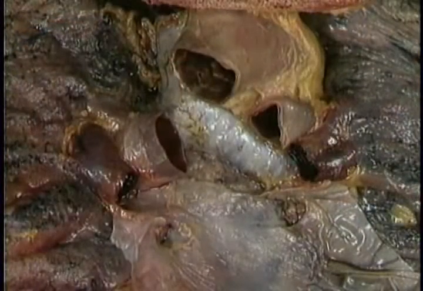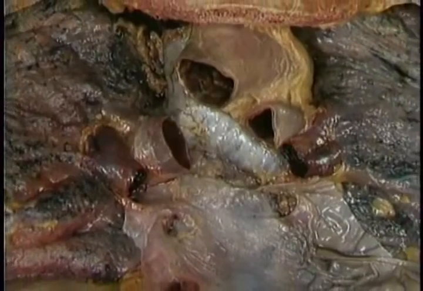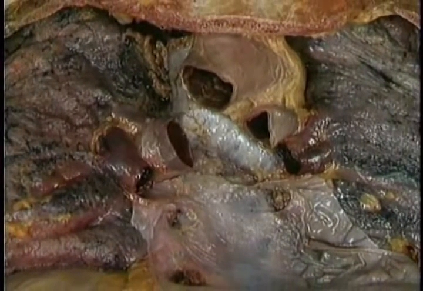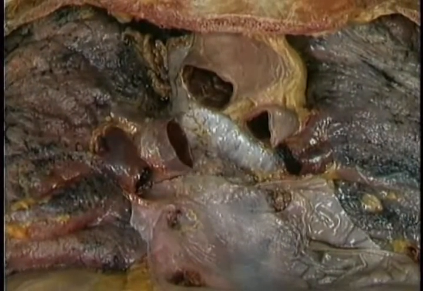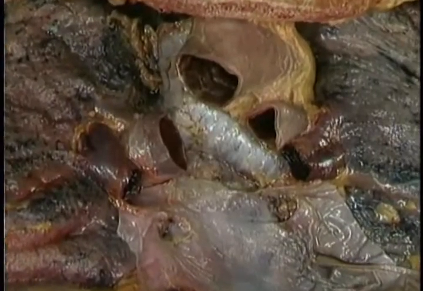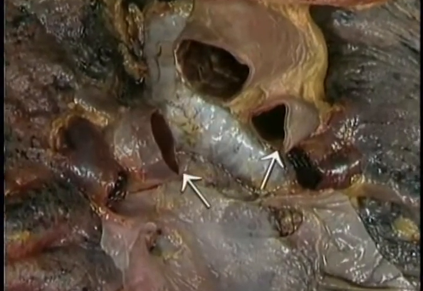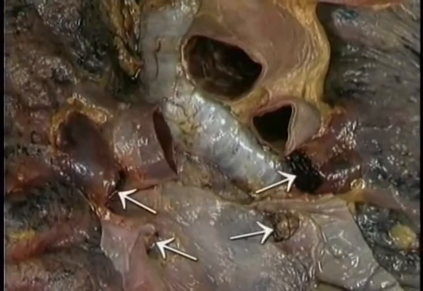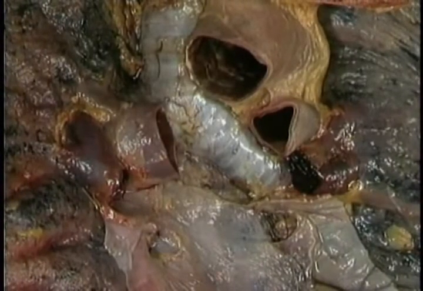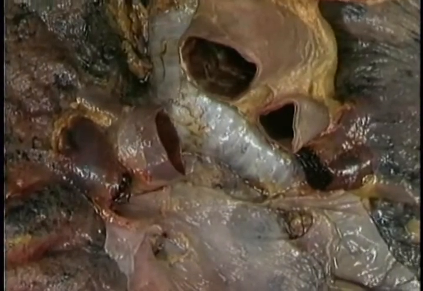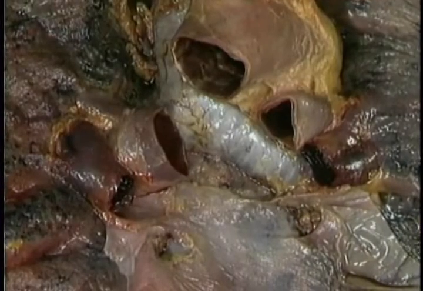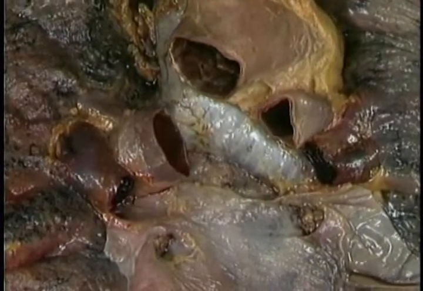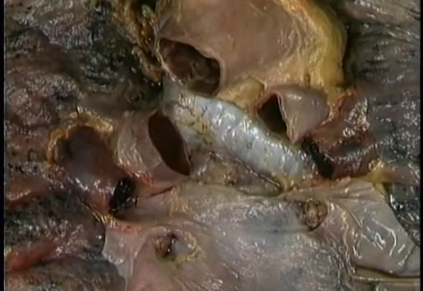Here are the same structures in a different specimen. Here, we've left the lower part of the pericardial sac intact. Here are the divided ends of the pulmonary arteries and pulmonary veins. Remembering what we've seen of the heart, it's not hard to envision the pulmonary trunk and its bifurcation here, and the left atrium, if we were to stretch it out, here.